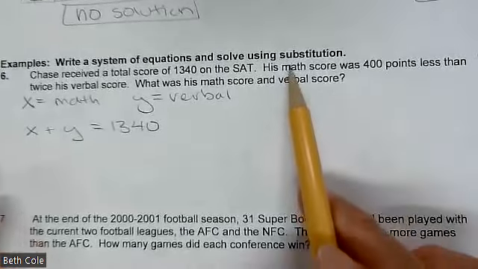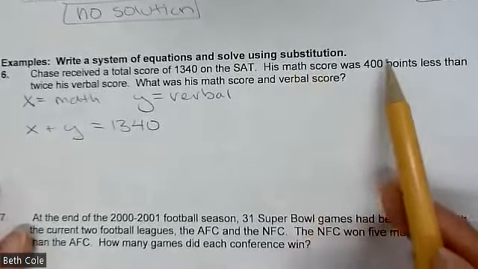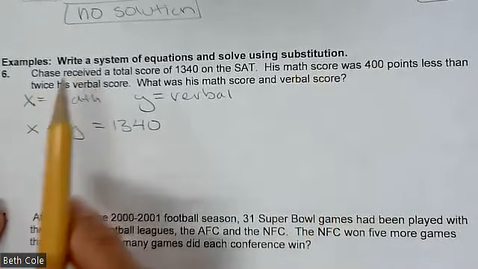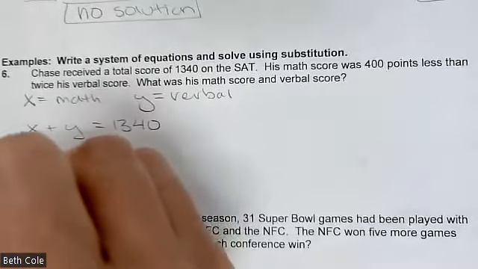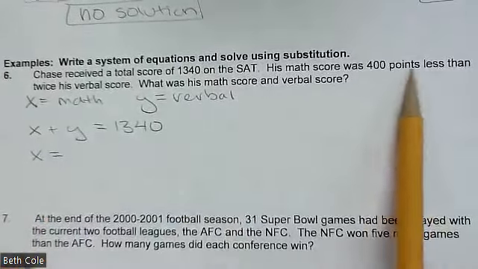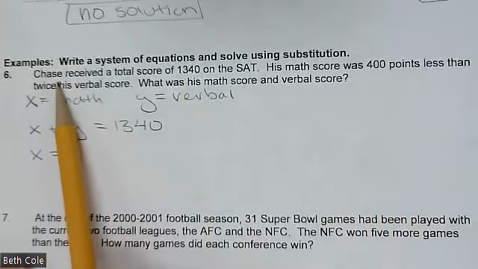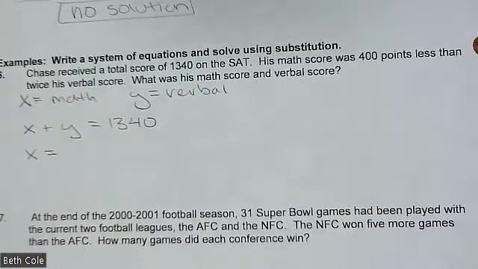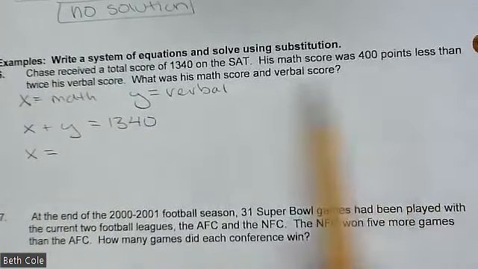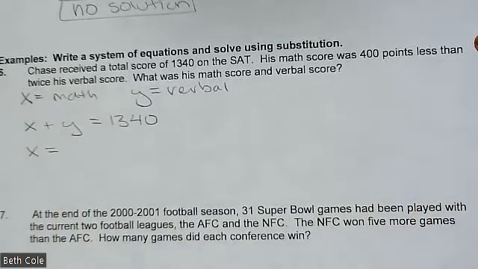And then here's the other piece of information. Math is 400 less than twice his verbal. So X is math, so X equals, how would you write 400 less than twice his verbal score? This is back from unit 1. This was one of the first things we did, interpreting these. 400 less than twice his verbal. So 400 minus.